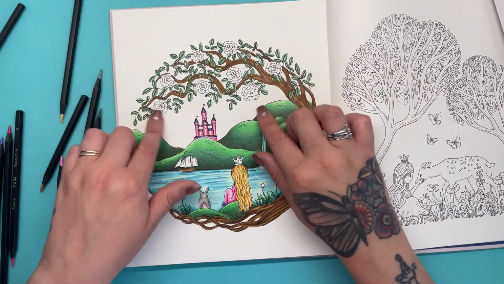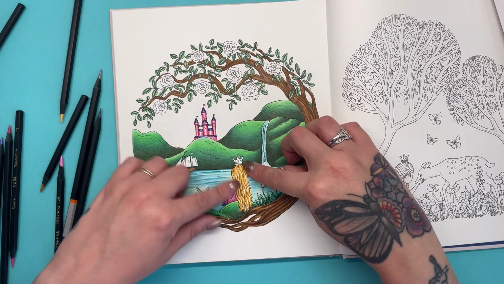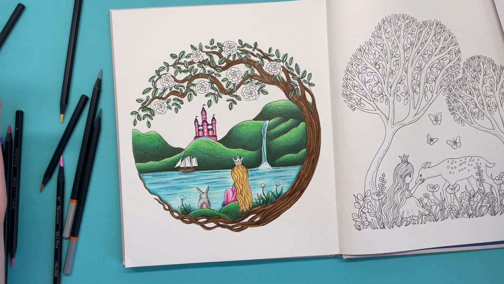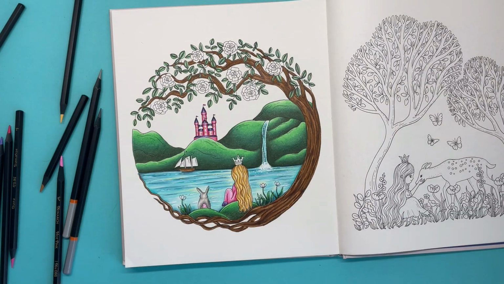I think I'm going to have to go for yellow flowers. Like, they look like roses, right? So the yellow rose, that's a thing. Yellow rose of Texas. So yeah, let's do that. I think that'll be all right.